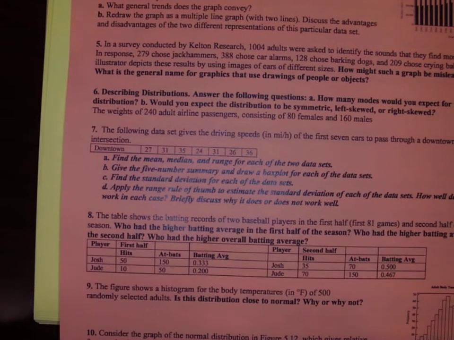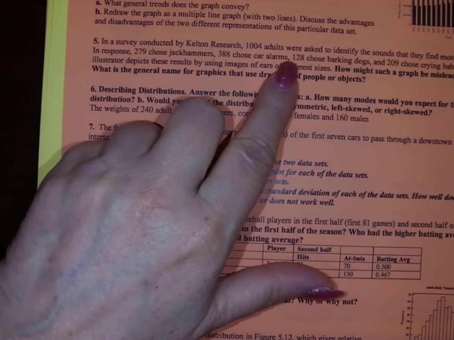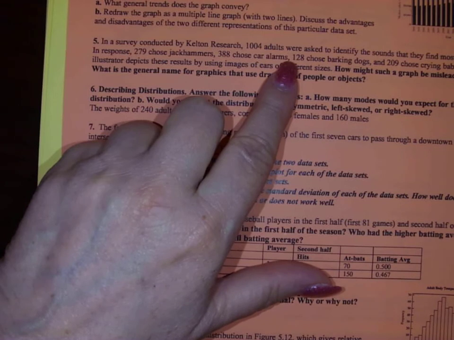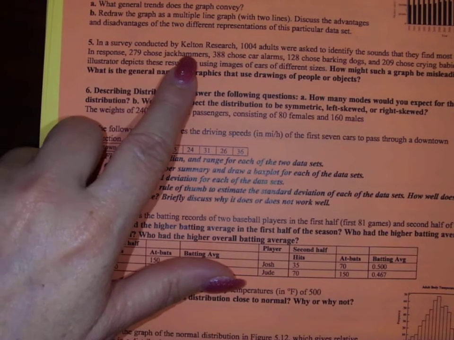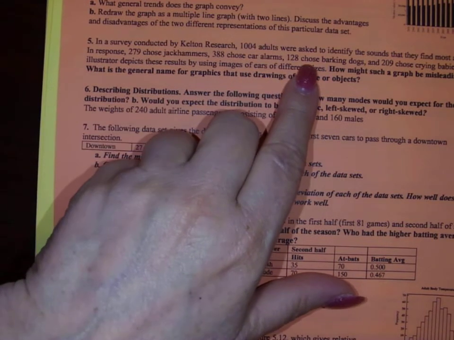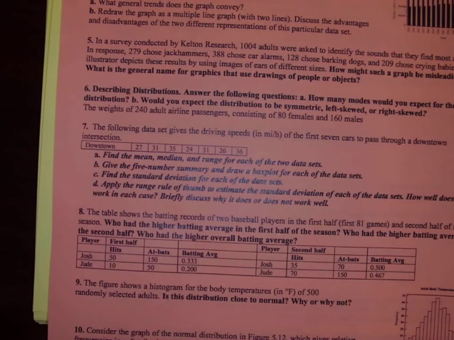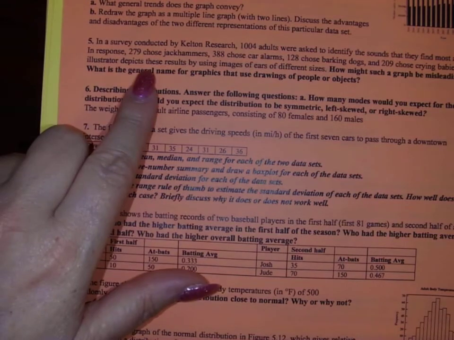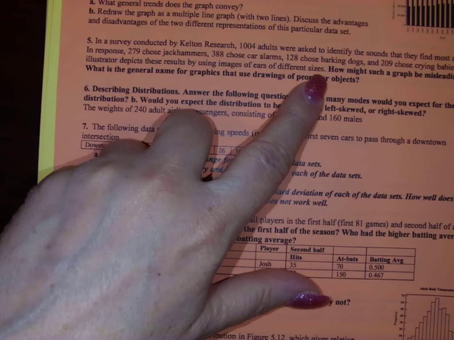So number 5, in a survey conducted by Kelton Research, 1,004 adults were asked to identify the sounds that they find the most annoying. In response, 279 chose jackhammers, 388 chose car alarms, 128 chose barking dogs, 209 chose crying babies, and Illustrator depicts these results by using images of ears of different sizes.